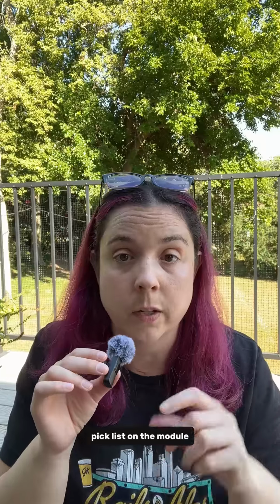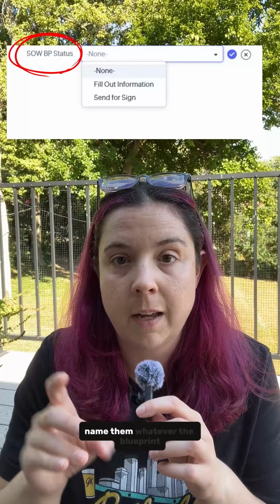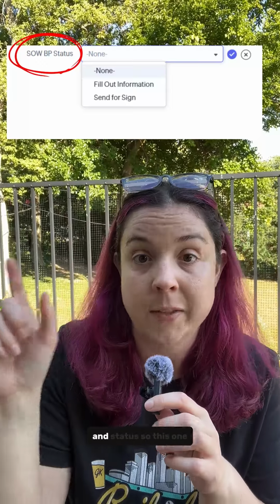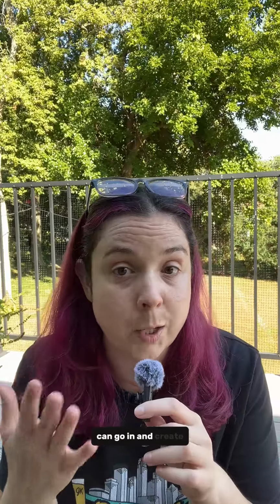So first things first, you need to create a pick list on the module that you want to run this blueprint. So we have this pick list. I typically name them whatever the blueprint name is and status. So this one is statement of work blueprint status. And then you can go in and create the blueprint.